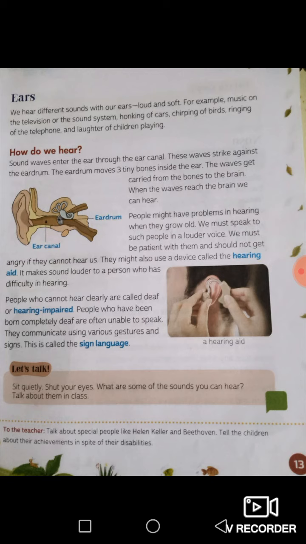So, how do we hear? Sound waves enter the ear through the ear canal. All right, do you see the ear canal? Do you see the ear? Right, inside your ear, there's a small hole called the ear canal. Right, these waves strike against the eardrum. The eardrum moves three tiny bones inside the ear.